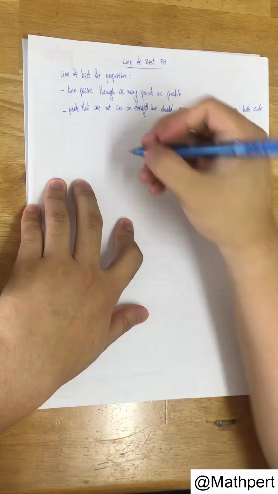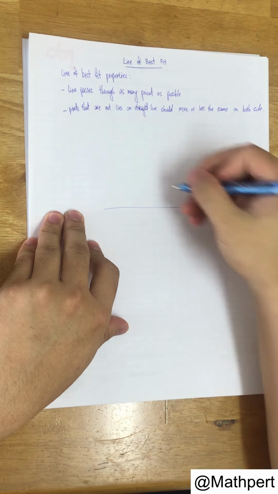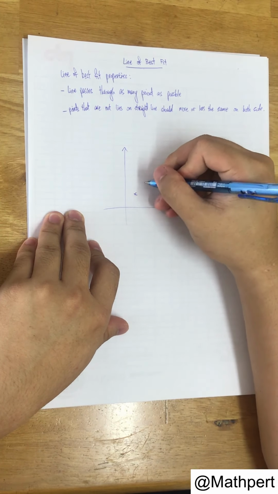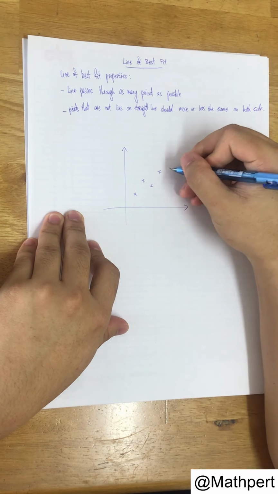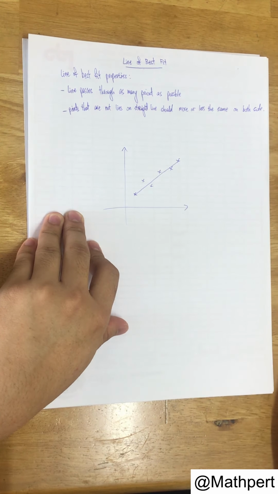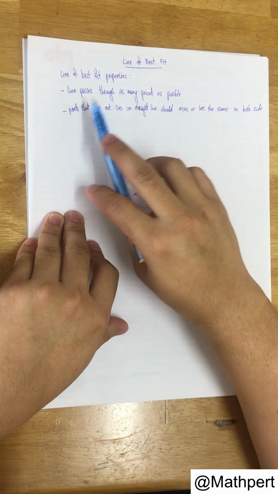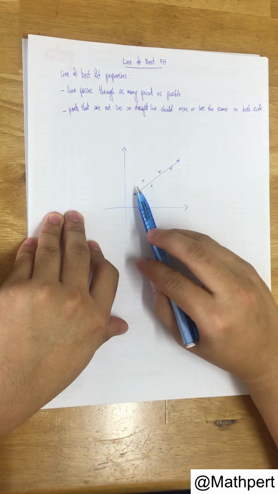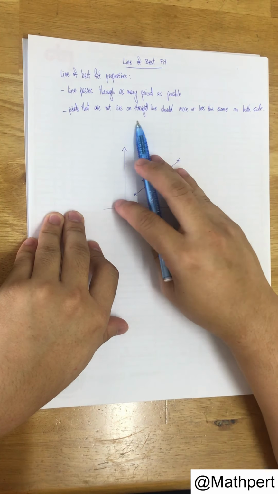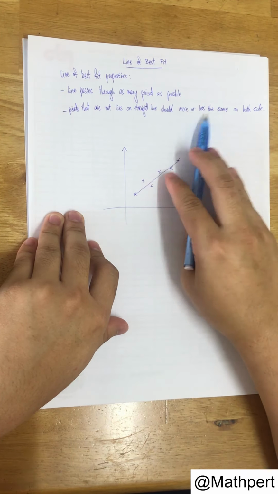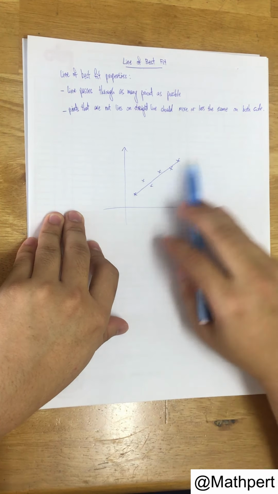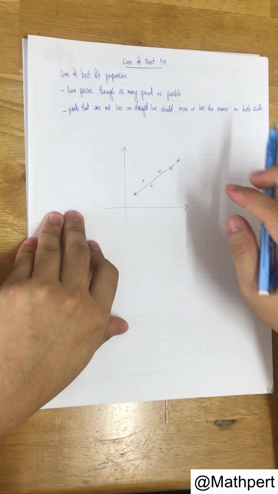Okay, the meaning is this. This is the graph, and these are the points. So the line of best fit is here, right? The line passes through as many points as possible. This line passes through 2 points, and the points that are not lying on the straight line should be more or less the same on both sides. So 2 at the left side, 2 at the right side. This is the typical example for the line of best fit.